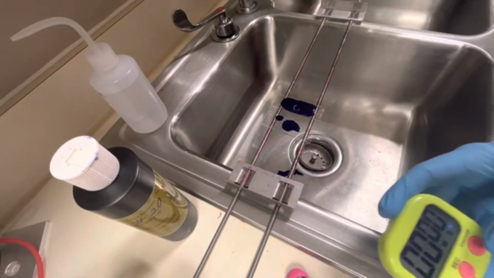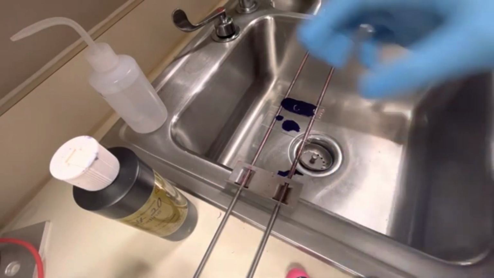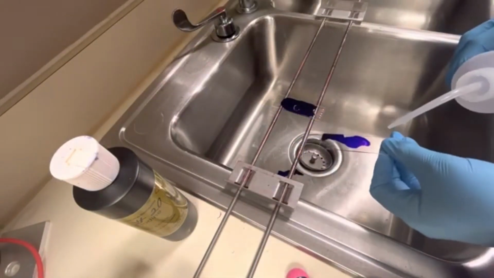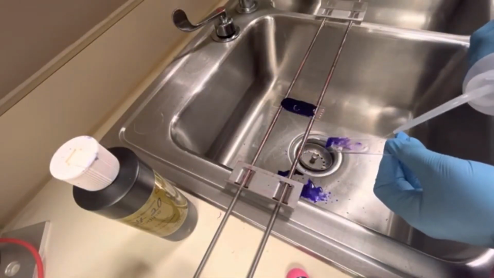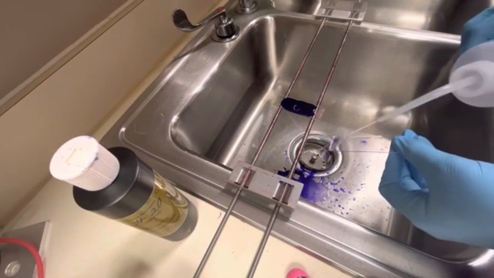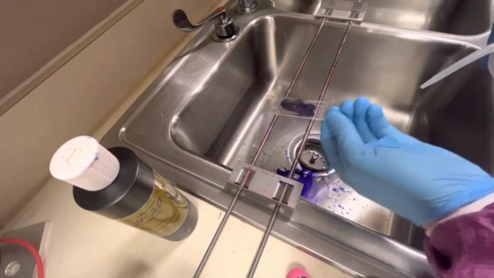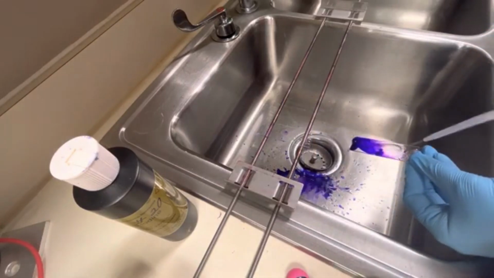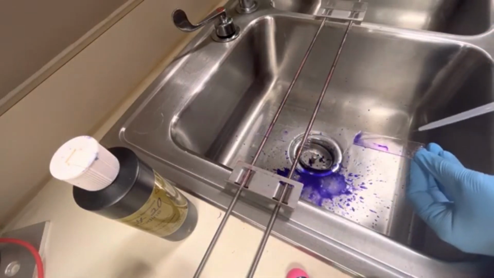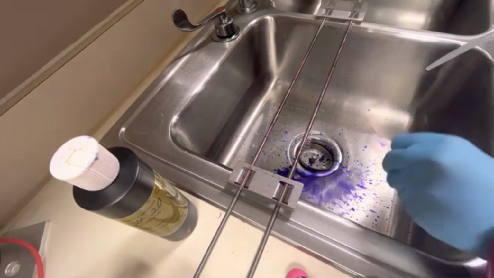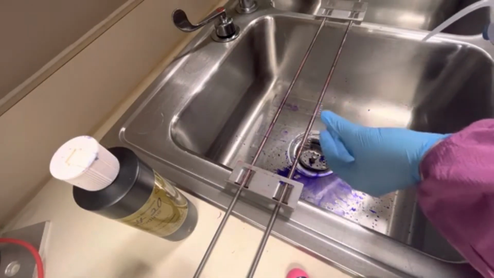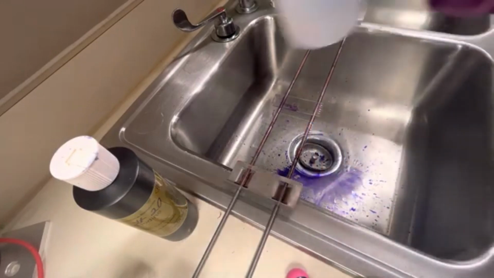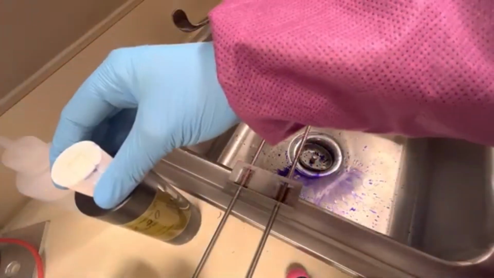All right, so my 1 minute timer went off, and the next step is to take some water and rinse that crystal violet off. At this point, both gram-negative and gram-positive bacteria will be purple.